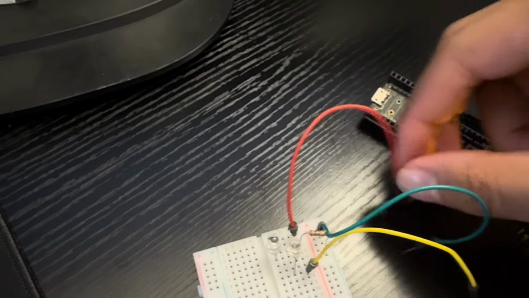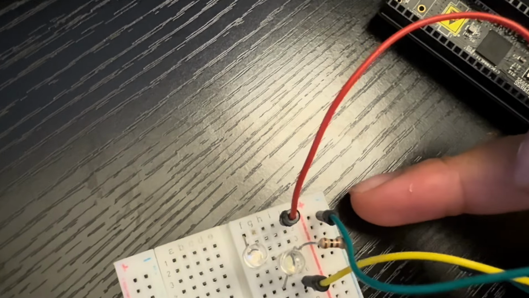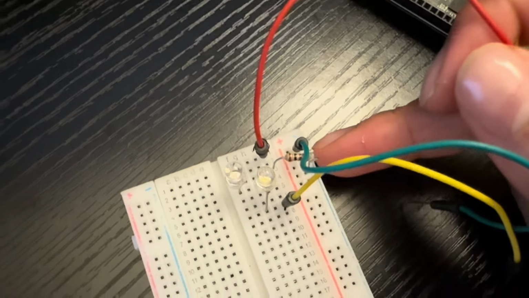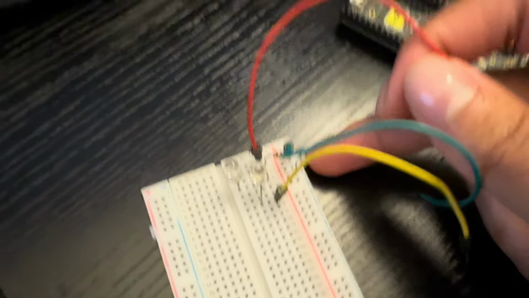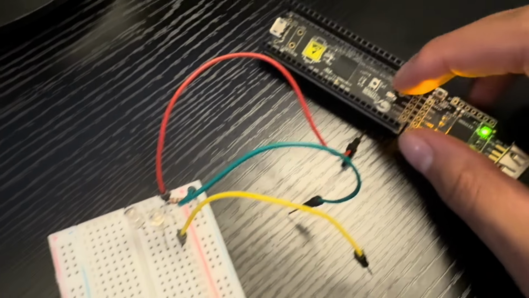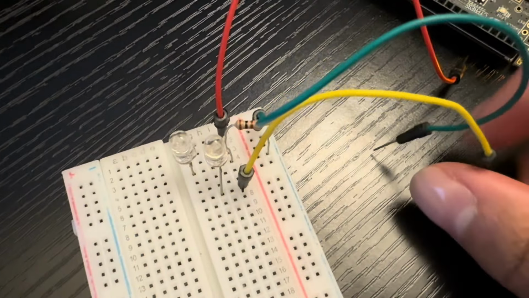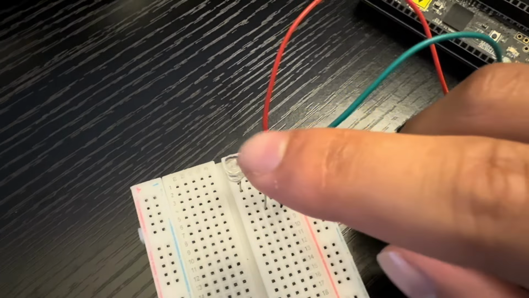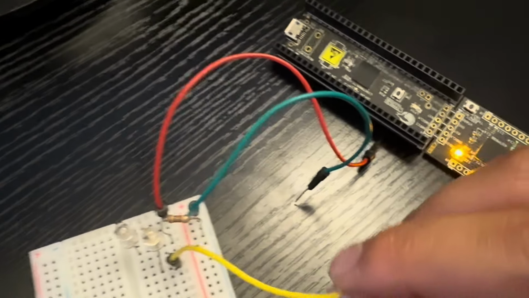This is for the power, and it's within this first row as well, which is also plugged into the same row that the resistor is plugged into. And that will go into another pin right next to that. And then it's another power supply for this second LED light, which goes right next to that one as well.